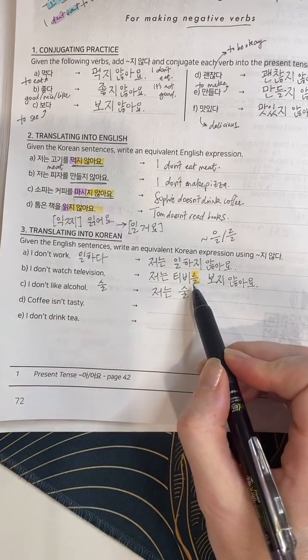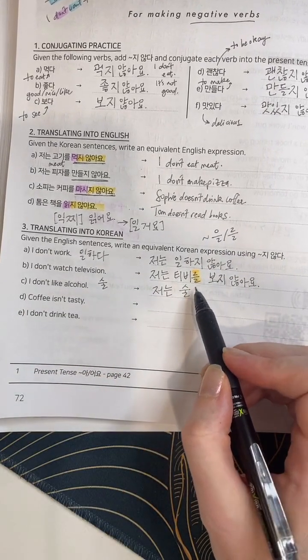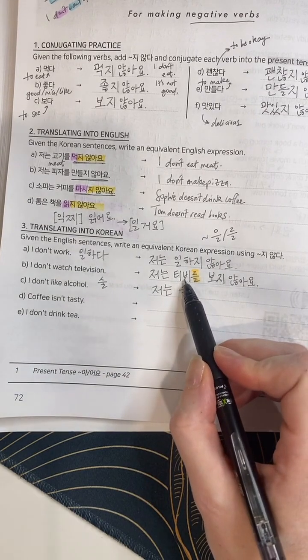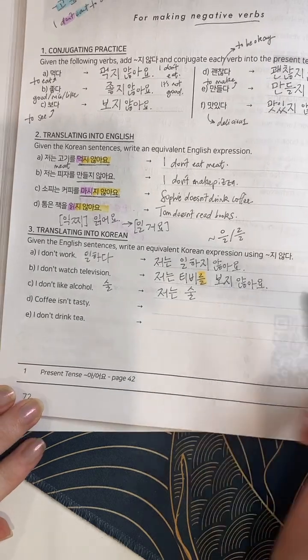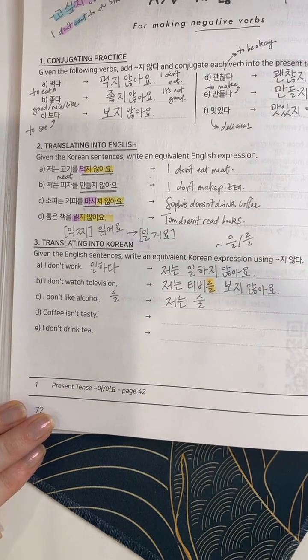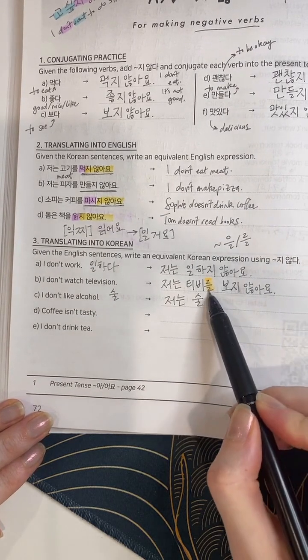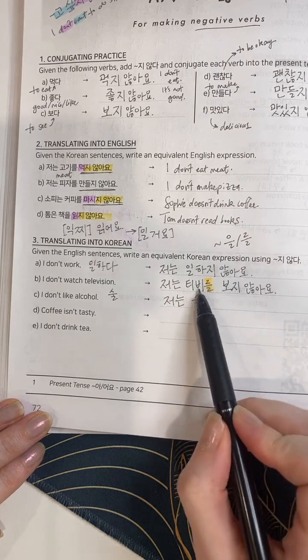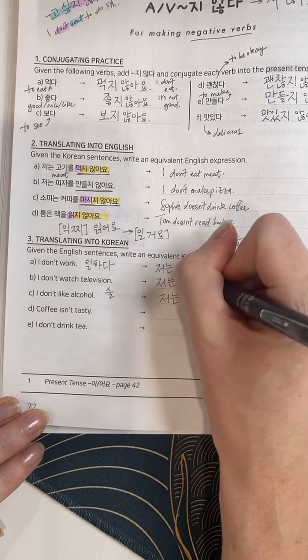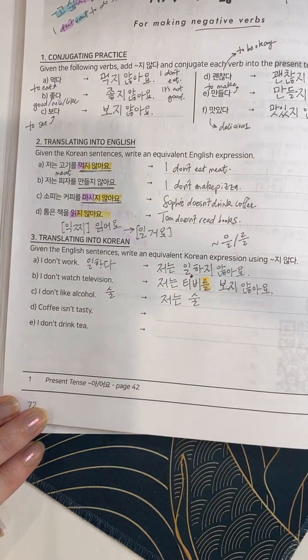So this is an object particle. And what does it do? Well, all it does is it connects the noun to the verb. So this is the verb to watch, right? But how do you know what that person's watching? The way you can tell is that it's tied to this noun here. So this object particle tells you that TV is the thing that you are watching.